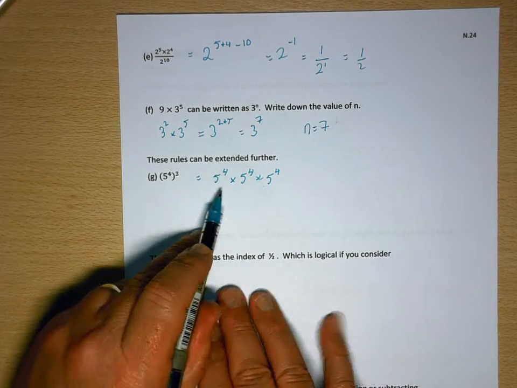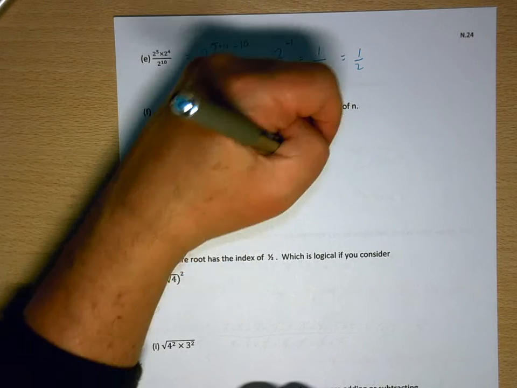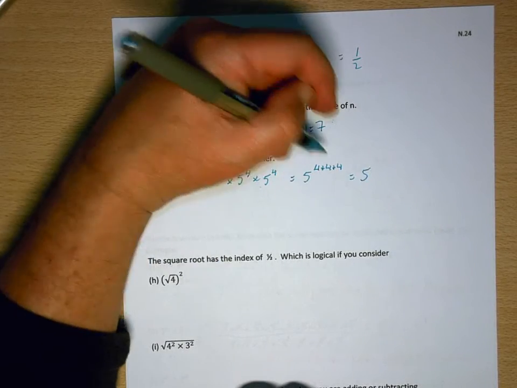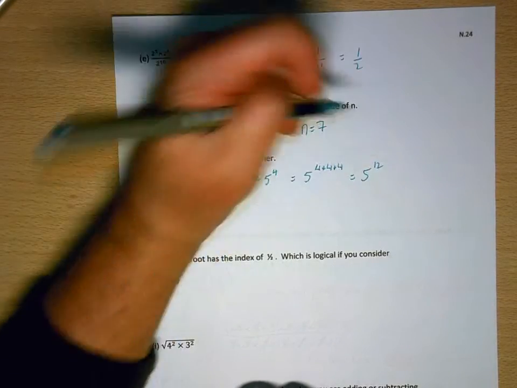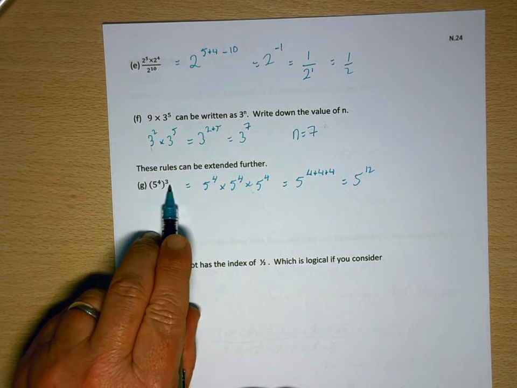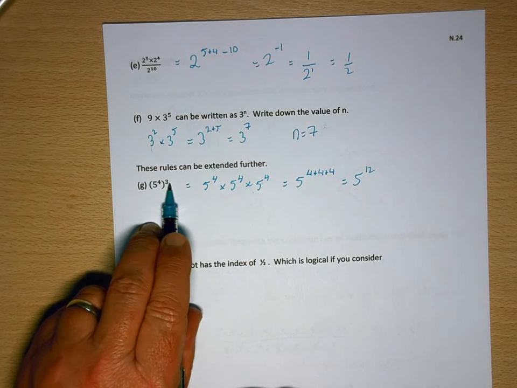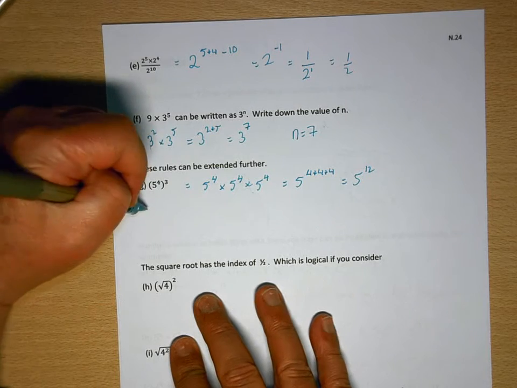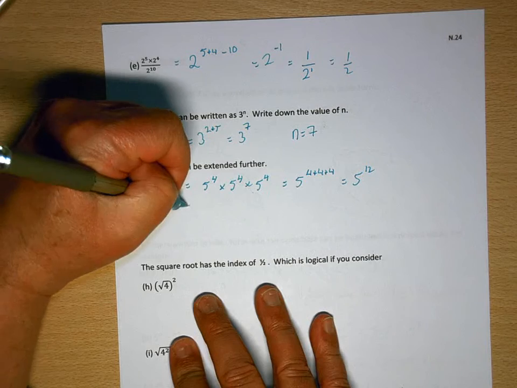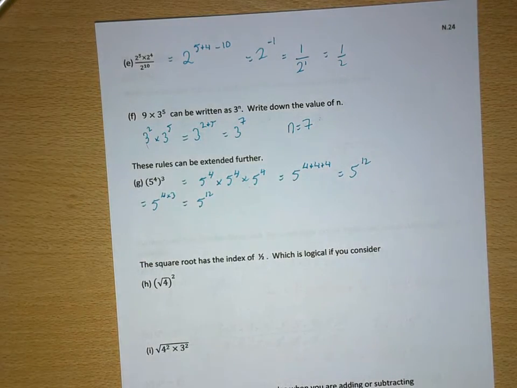So I'm taking that and I'm multiplying it by itself 3 times. And when the bases are the same, I add their powers. So I'm adding 4 to itself 3 times, which is 12. So just like I did with the earlier relationships, when you're raising a power to a power, you multiply them. So here, that's going to be the same as 5 to the power of 4 times 3, which is 5 to the power of 12.